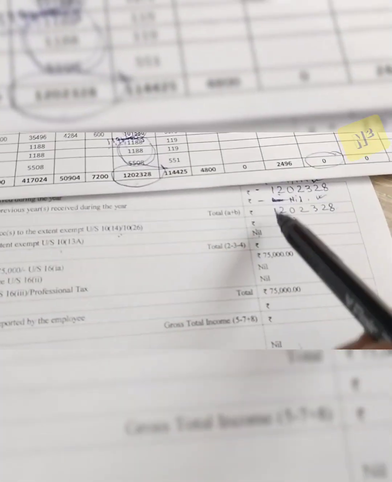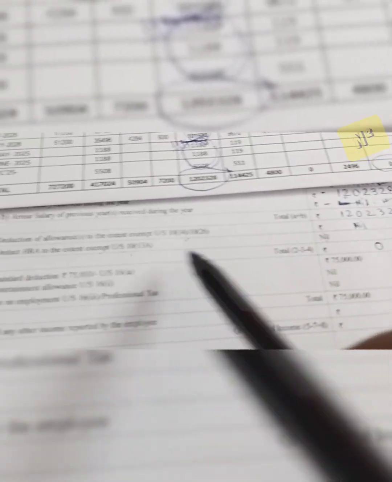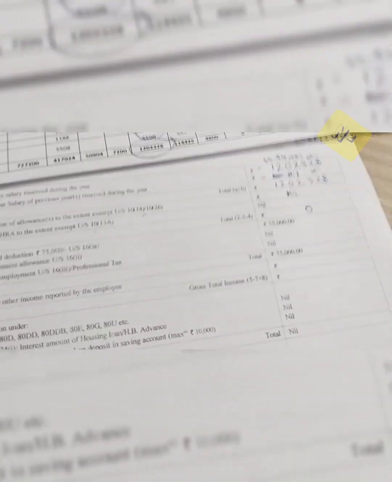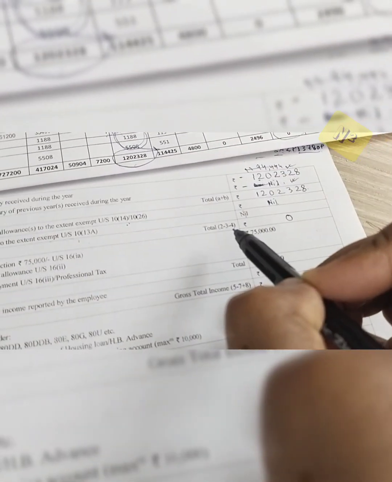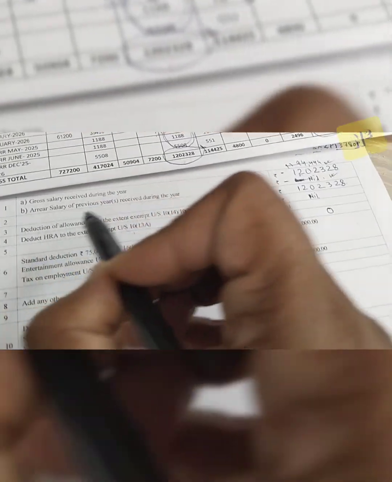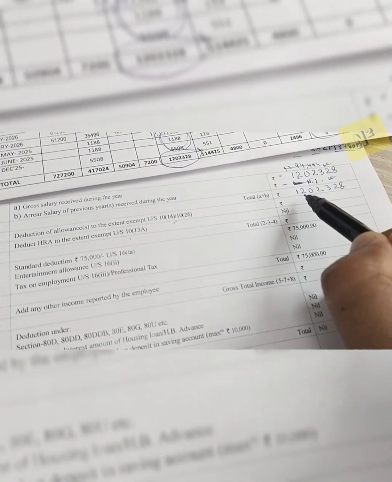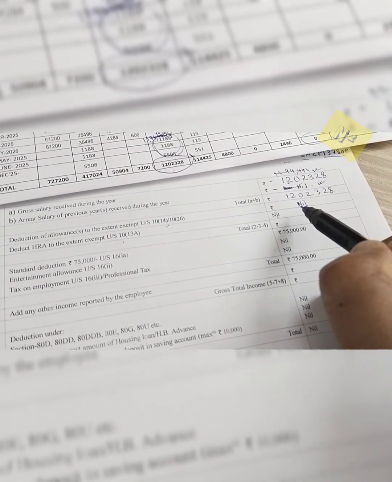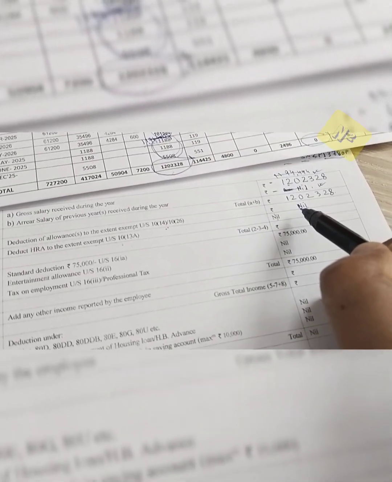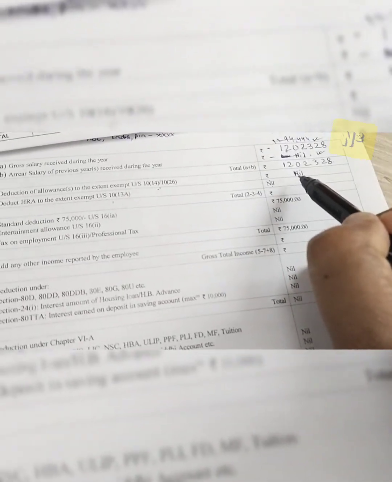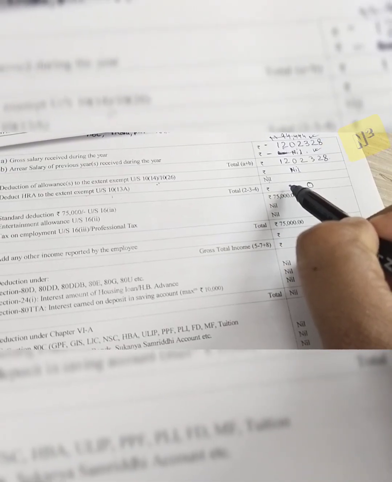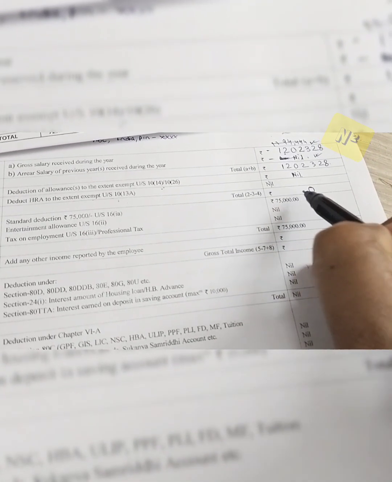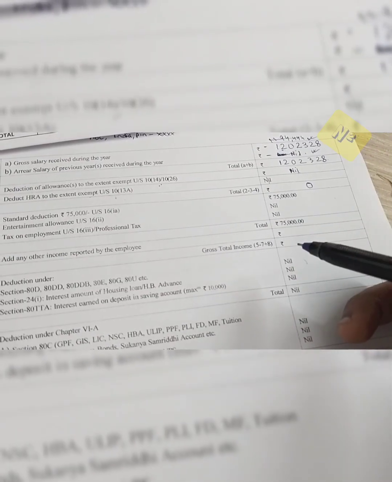Okay, the next section is 5. Section 5 is showing you 2 minus 3 minus 4. That means 2 is this value, and you have to subtract 3 if you have applied for any deduction of allowances. So this is 0, and 4 is deduction of the HRA. Both of these things are 0, so you have to write 0 over here.